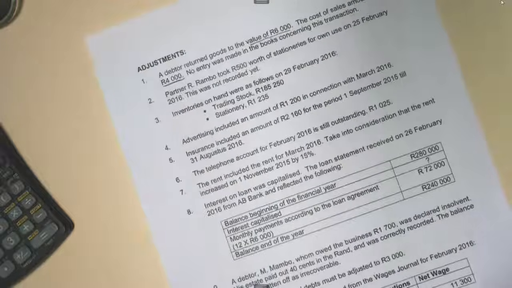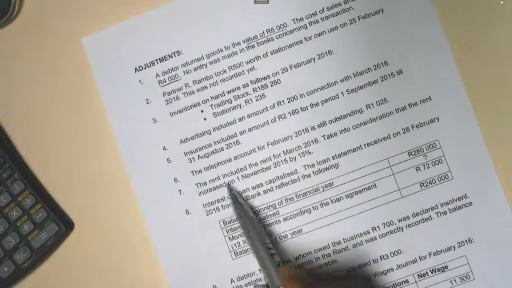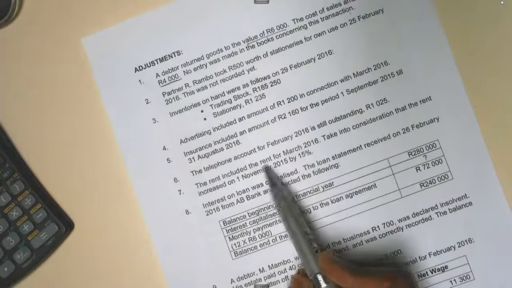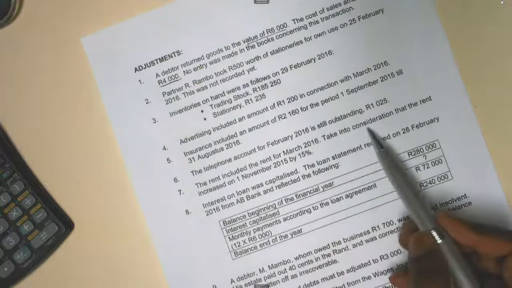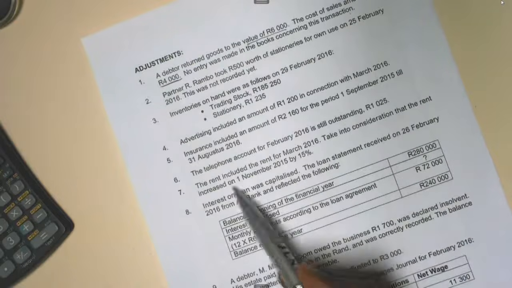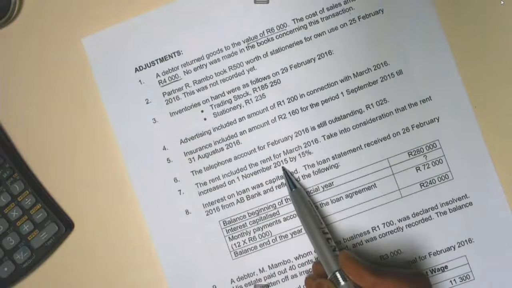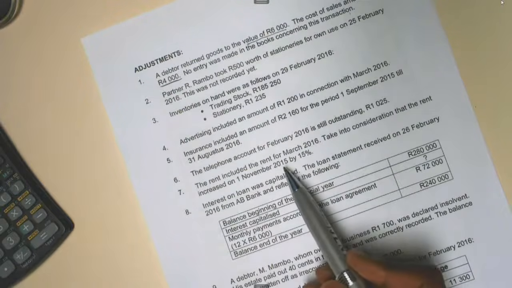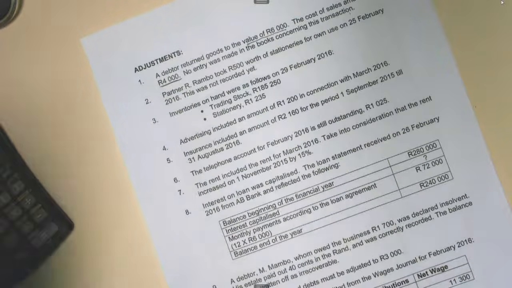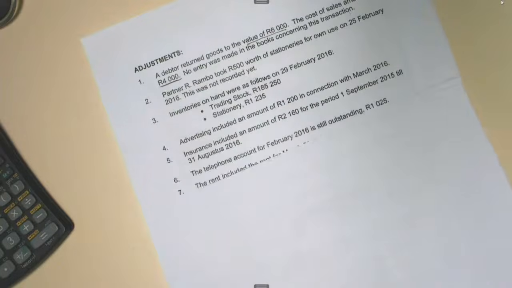adjustment number 7 says the rent included the rent from March 2016. Take into consideration that the rent increased on 1st November 2015 by 15%. So the rent increased by 15% in November.